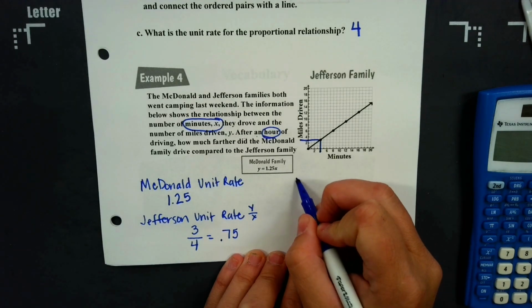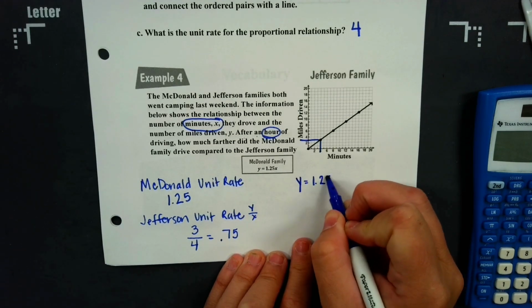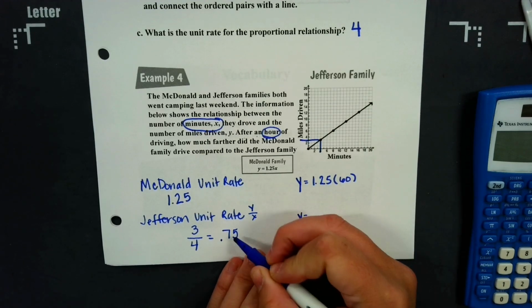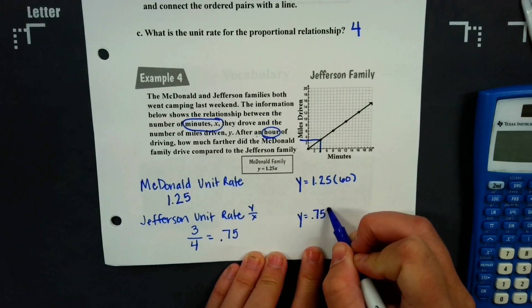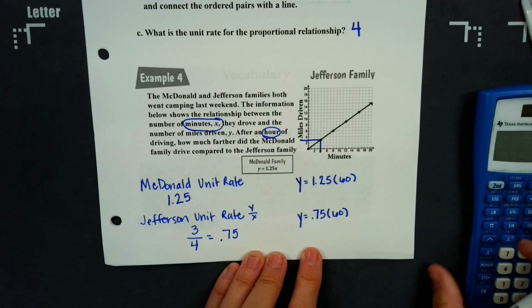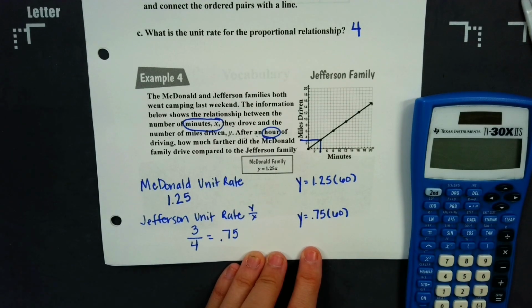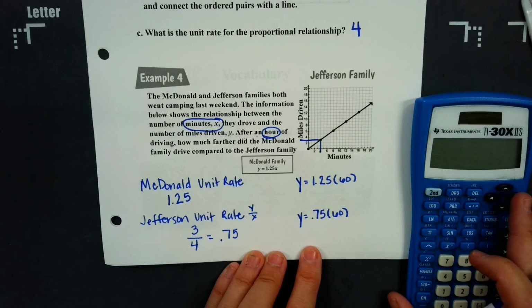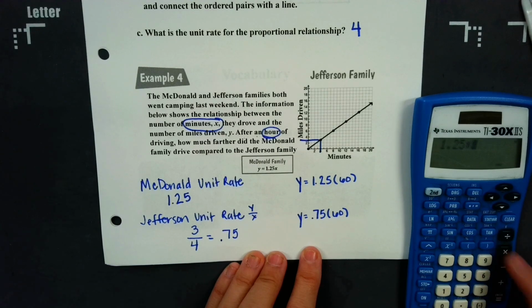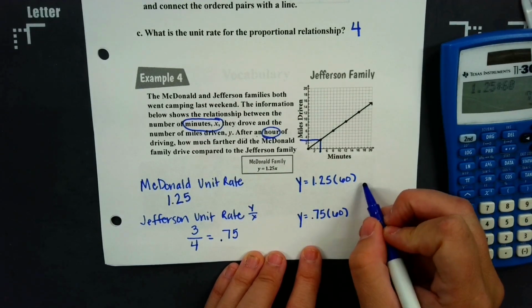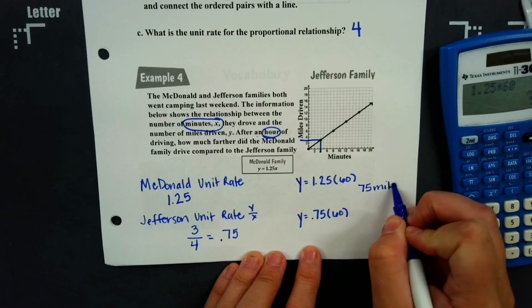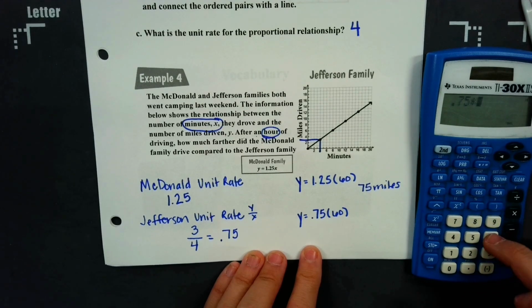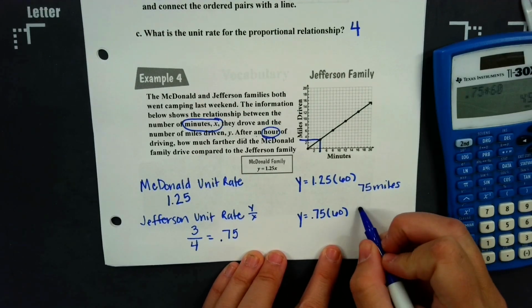So we're going to do the McDonald family. We're going to say y equals 1.25 times 60. And then we need to do the Jefferson family, but their unit rate, remember, is 0.75 times 60. Right now, all we're trying to do is figure out how far they drove in an hour. So we get 1.25 times 60. They drove 75 miles. The McDonald family did. Now let's figure out how far the Jefferson family drove. I get 45. Is that what you guys get?